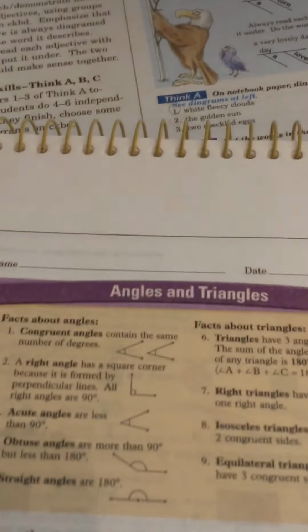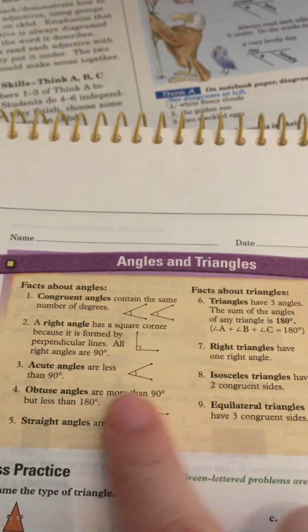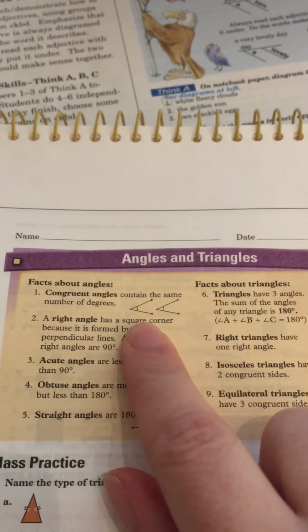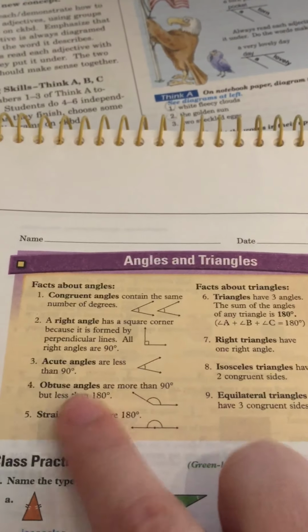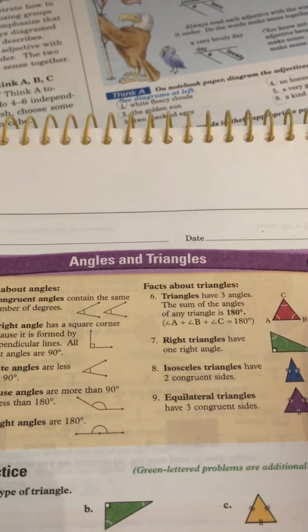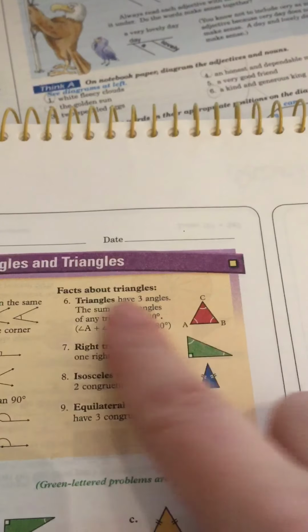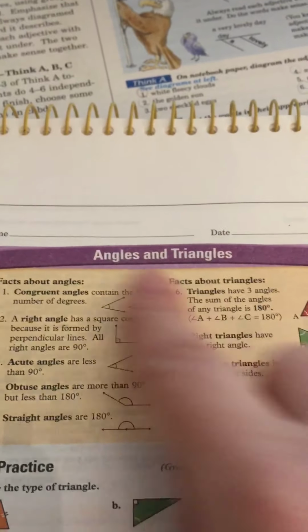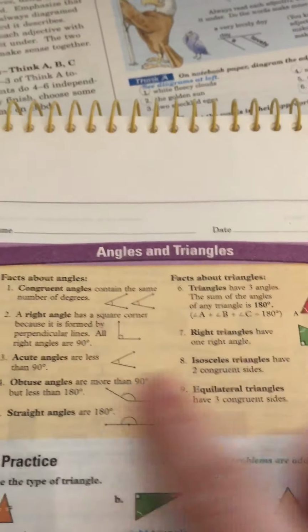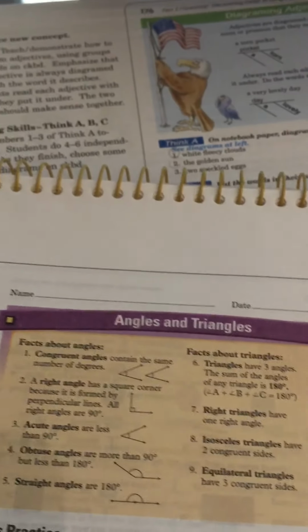Again, all of this is self-explanatory. On the next page, page 245, we're going to do a little work with these: congruent angles, right angles, acute angles, obtuse, straight. And all of this is just, again, facts that you can read. But we aren't as familiar with this vocabulary, and that's why I want to go over it some.